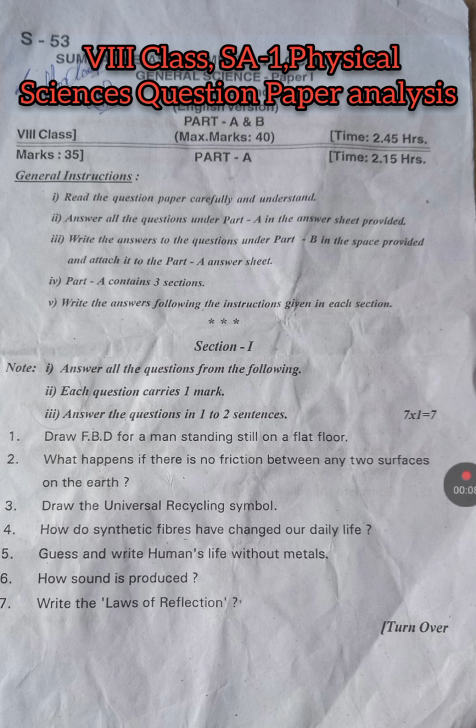Already in my previous class, I analyzed 10th class and 9th class physical sciences main paper and bit paper for summative assessment 1. We also discussed the weightage given to various academic standards. In today's class, I am going to analyze 8th class main paper and bit paper and the weightage to various academic standards.